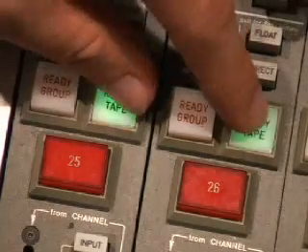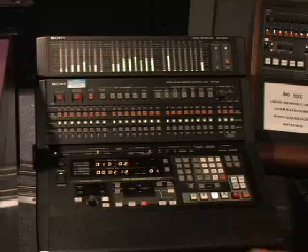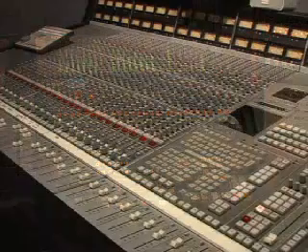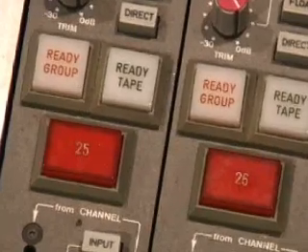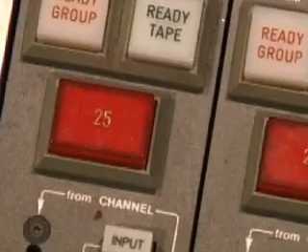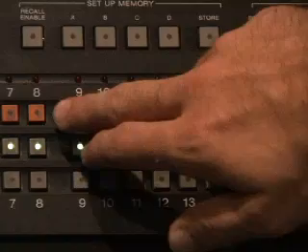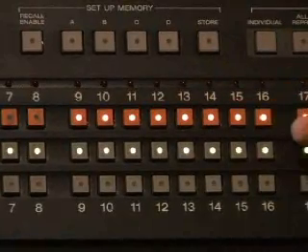The Ready Tape button is used to listen to the output of the tape machine coming back into the recording console. This is the normal way you will listen to your tracks and signals coming back from tape, just like for every mixdown. The red record arm button is not used in our SSL console setup, but if it were, it would be really cool and would be used for record arming tracks on the tape machine.